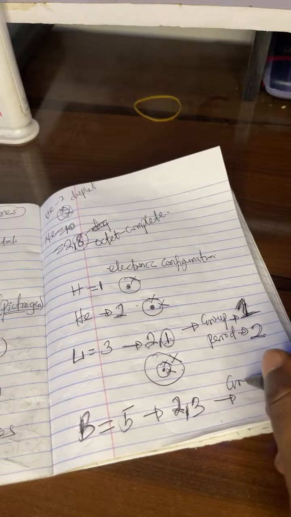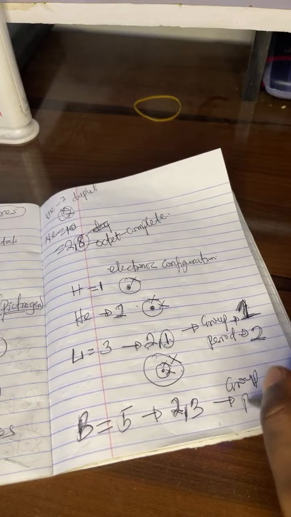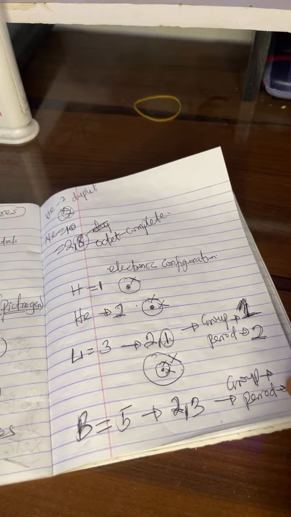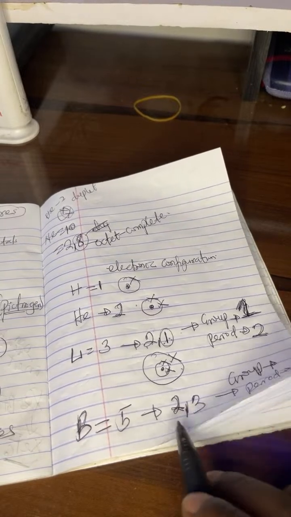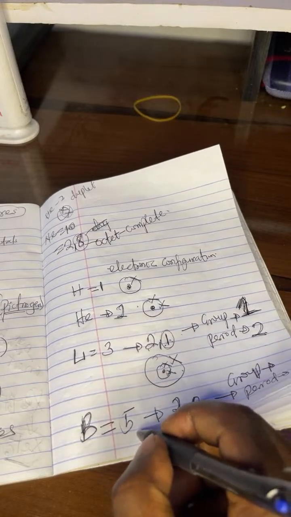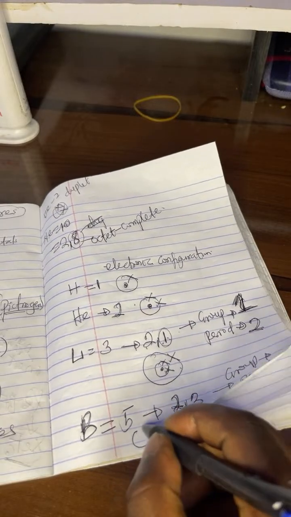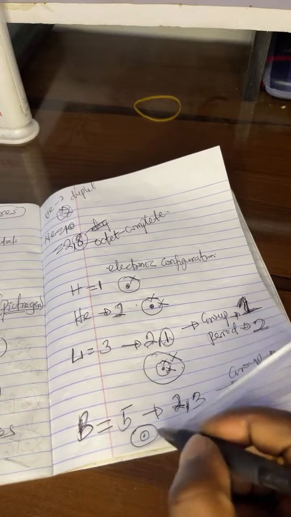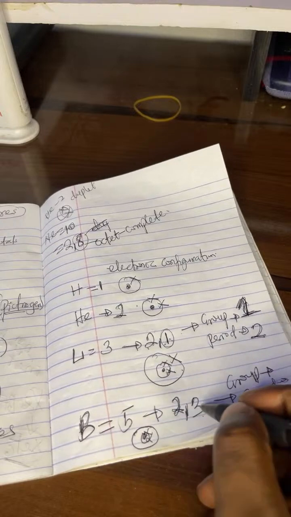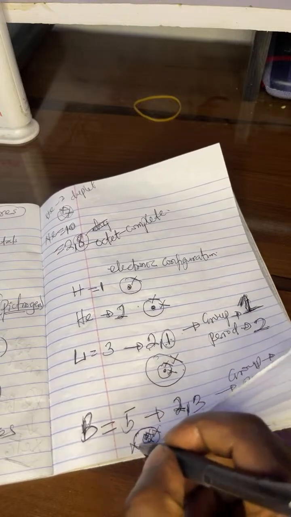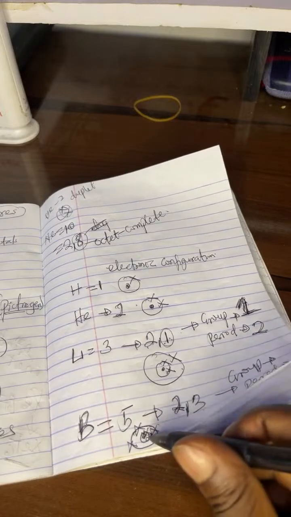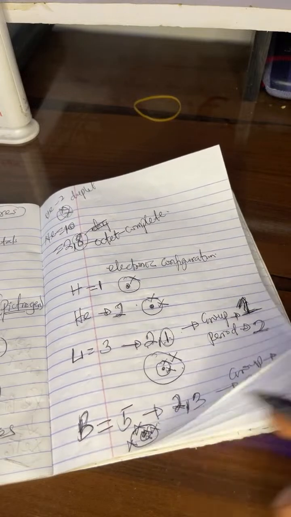Tell me the group and period from what I taught you above. How many shells does it have? This is one shell, this is another shell. If I want to draw it, this is the center, this is 2, 1, 2, and this is 3, 1, 2, 3.